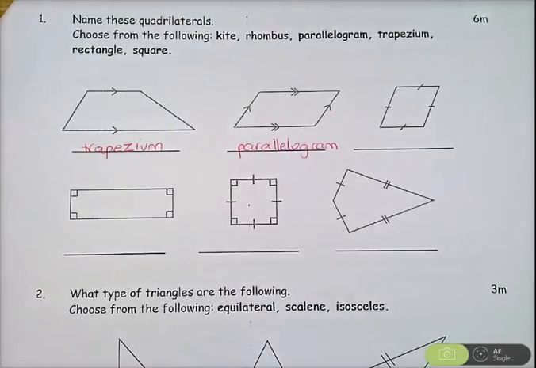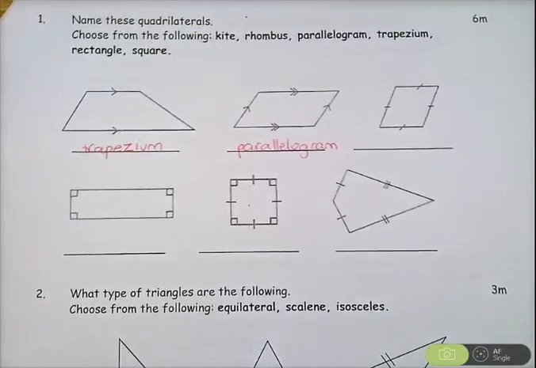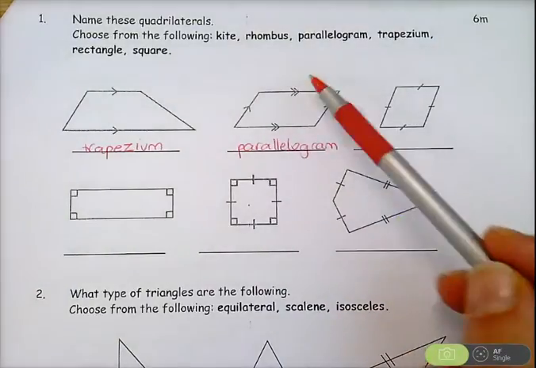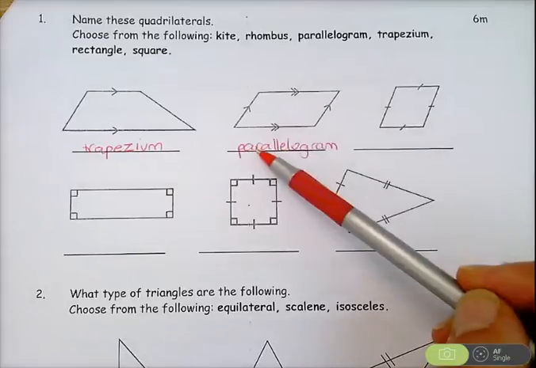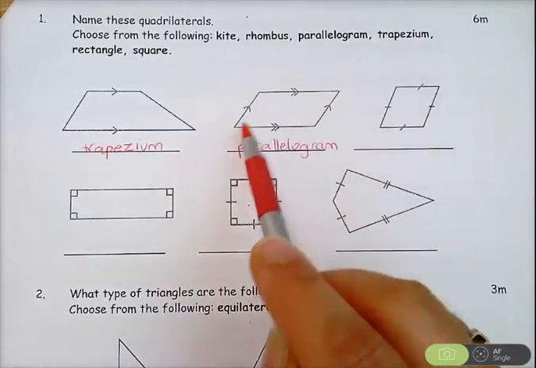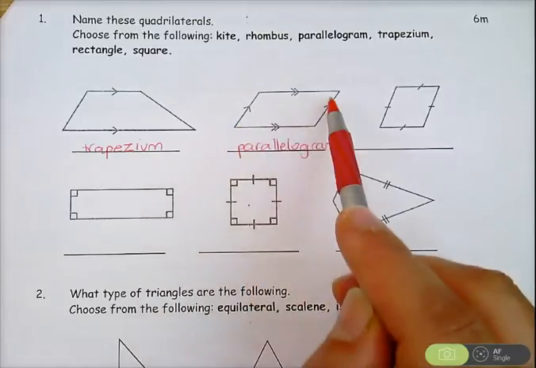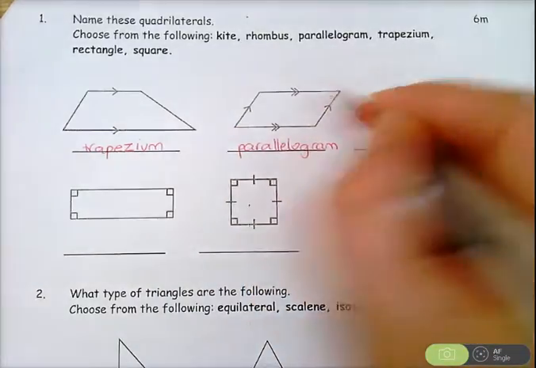While we're here talking about parallelograms, can you tell me anything about it? Tell me something about the parallelogram. Two pairs of opposite sides parallel. What else? Give me some features. What about the opposite sides? Are they the same length? Yeah. What about this angle down here? Does it equal any other angle? Yeah. So those two angles are equal.